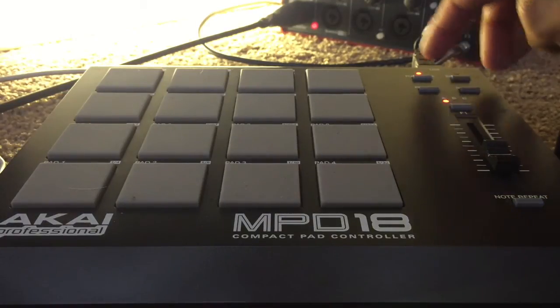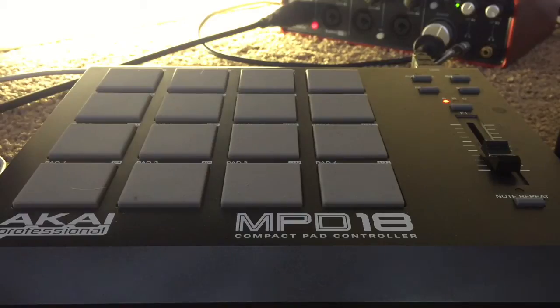Above the preset button, we have a button called full level. That allows you to decide whether you want the pads to be velocity and touch sensitive or not.